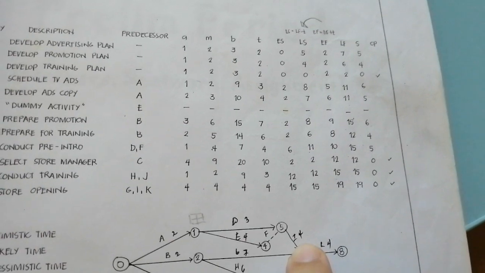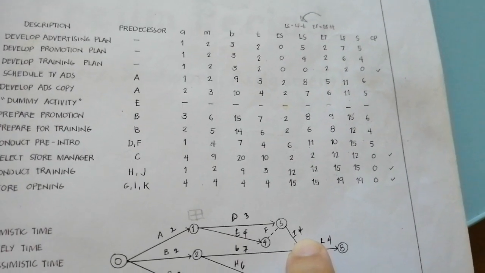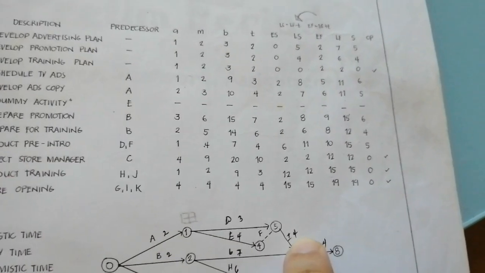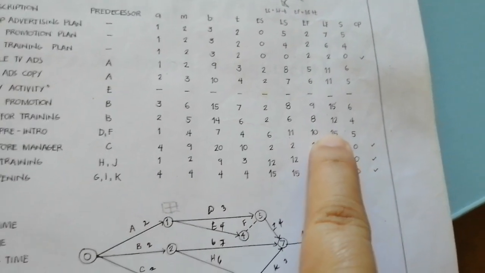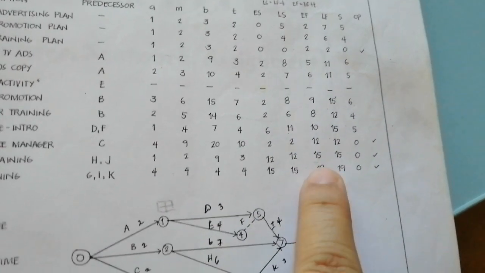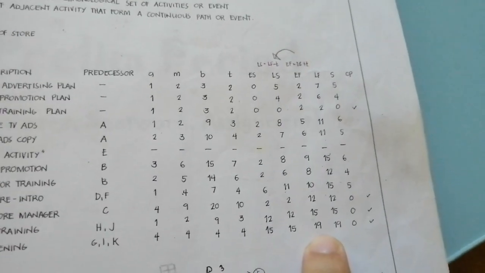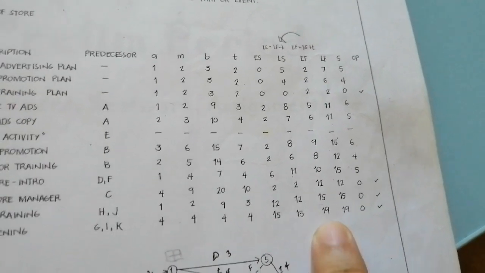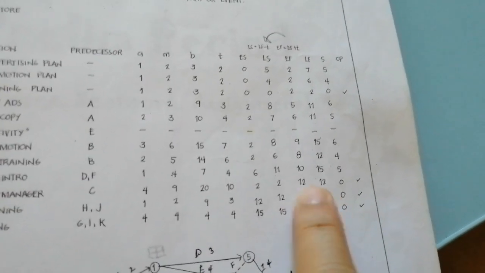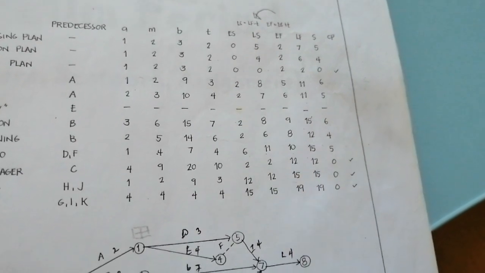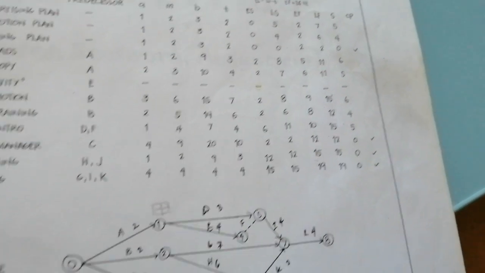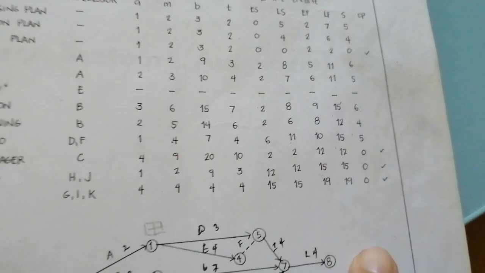And then the EF of I plus 4 is 10. That's why you have 10. And so on and so forth. If you try to look, the last EF is 19. Itong 19 na to is actually the total completion time of the project.